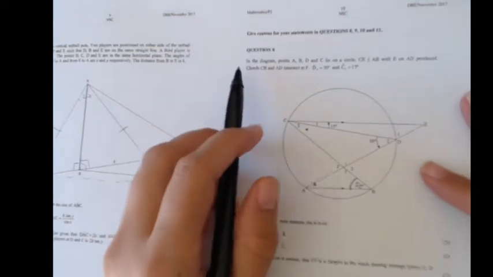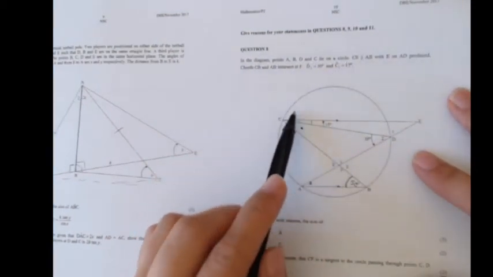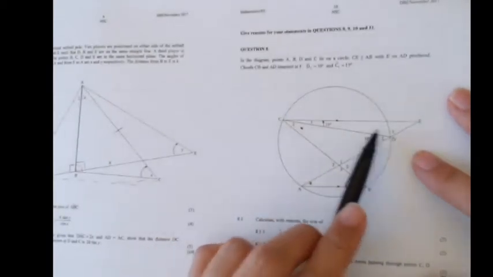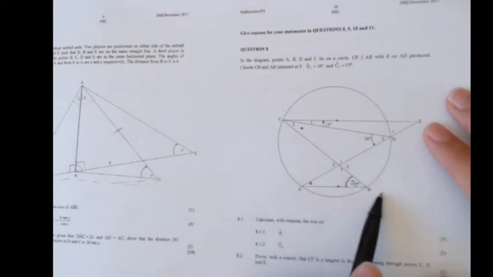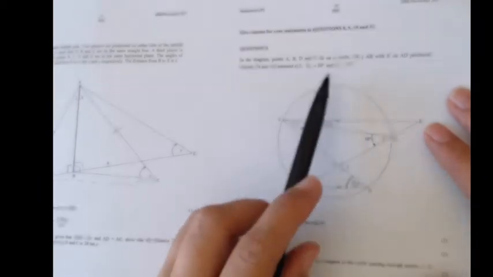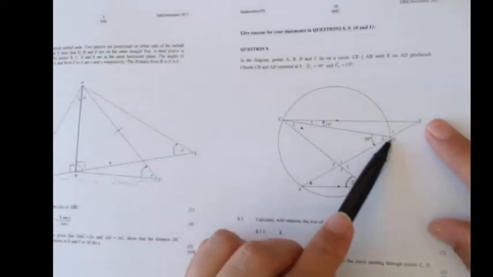It says there, in the diagram, points A, B, D, C lie on a circle. CE is parallel to AB, with E on AD produced. E lies on AD that's been produced, made longer.